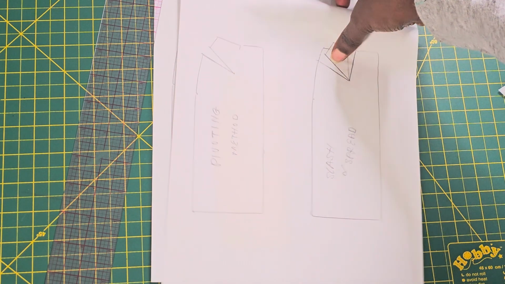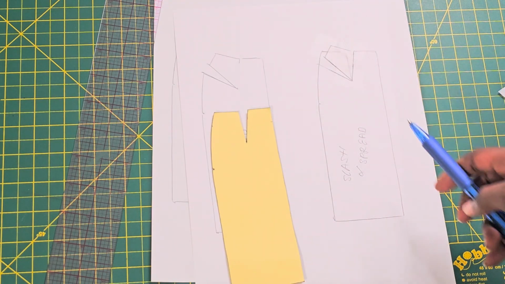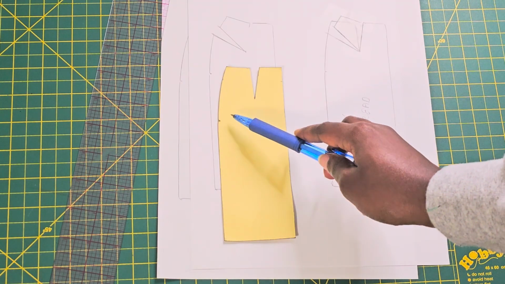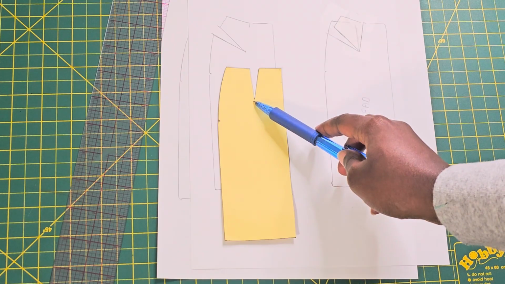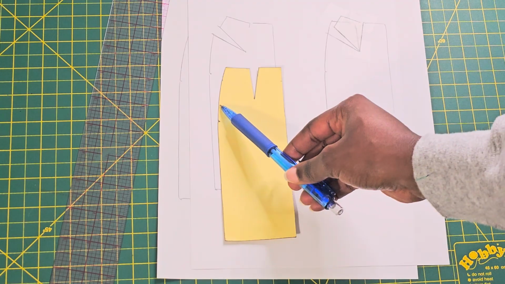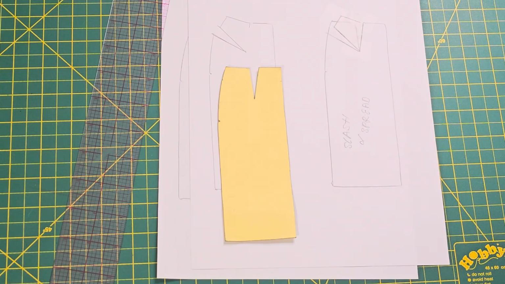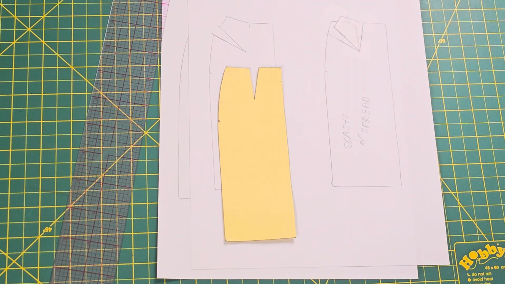If you want to move it to other positions, for example, to where the hip notch is or closer to it, you just come like this if you are using the slash and spread method, or just mark out where you want the dart to come to, and then use the pivoting method. So you can play around with it, practice it, come up with different designs, crazy designs, and just go crazy.